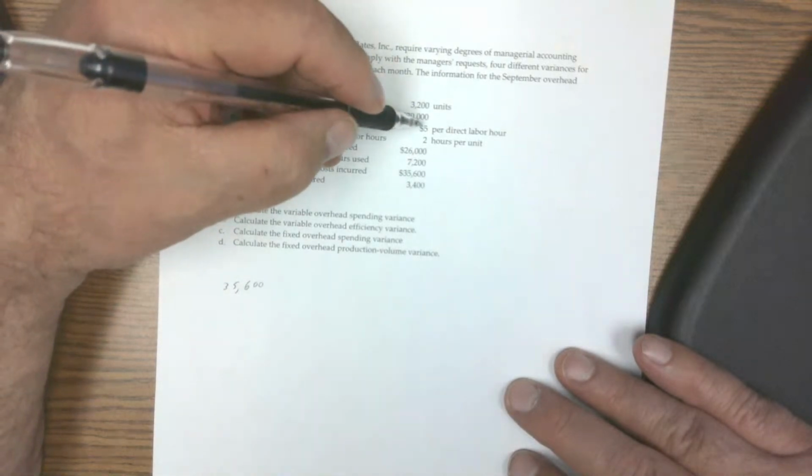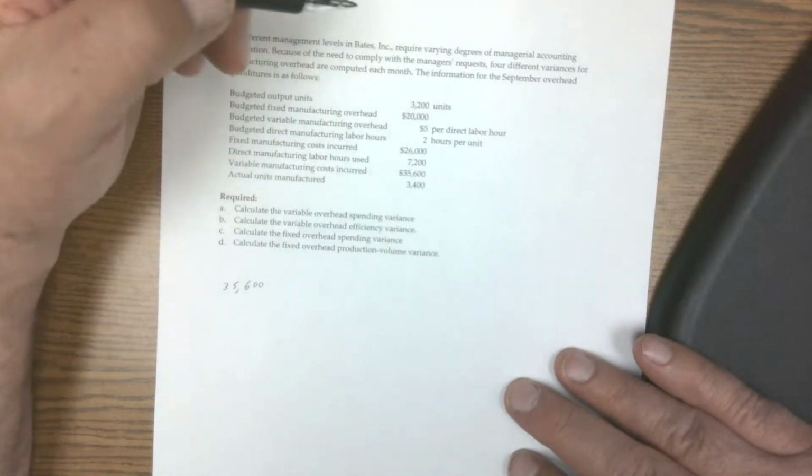The budgeted variable manufacturing overhead was $5 per direct labor hour.